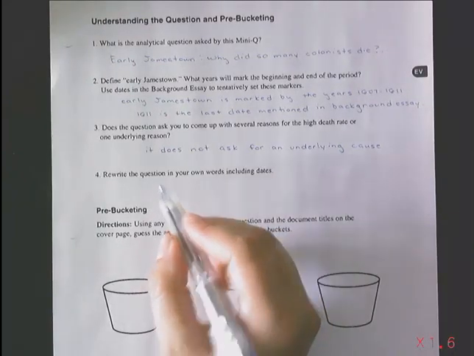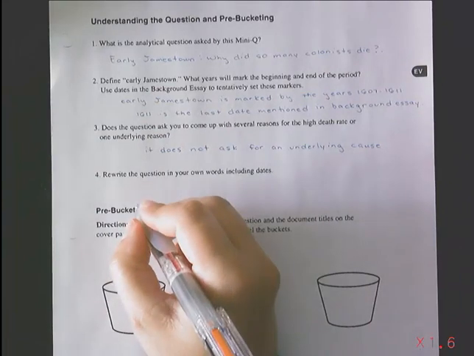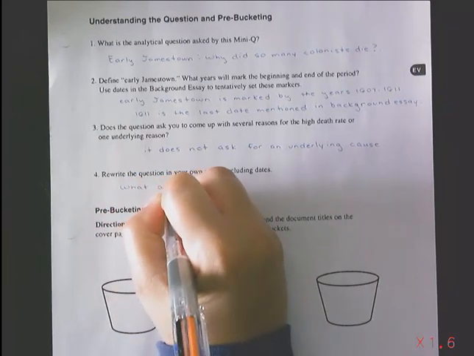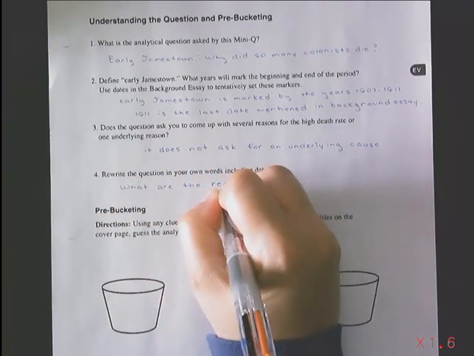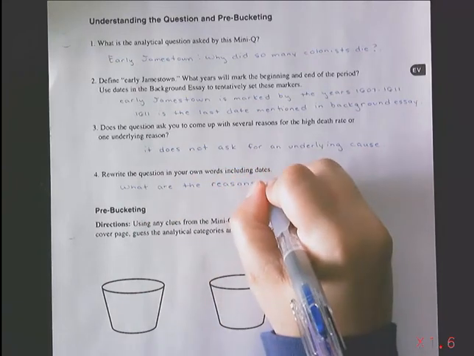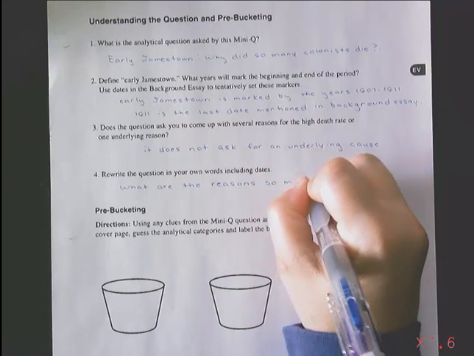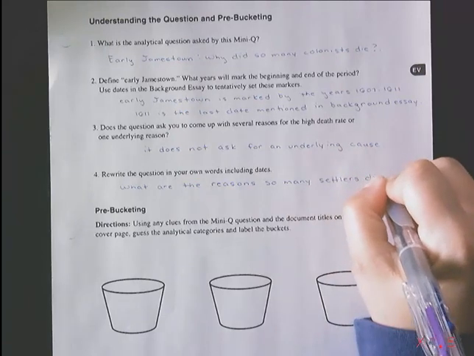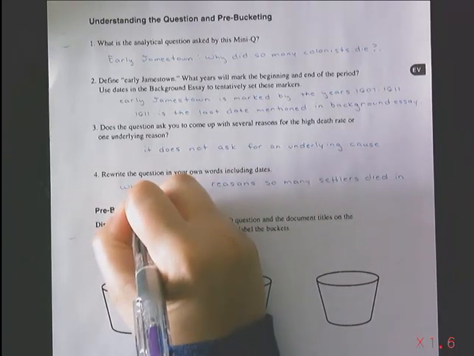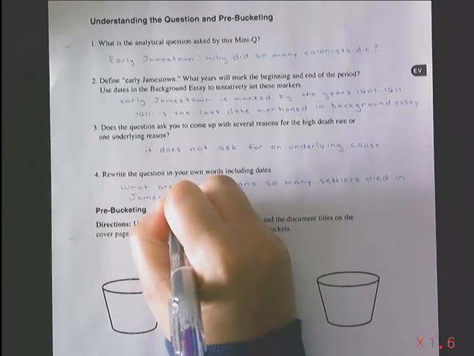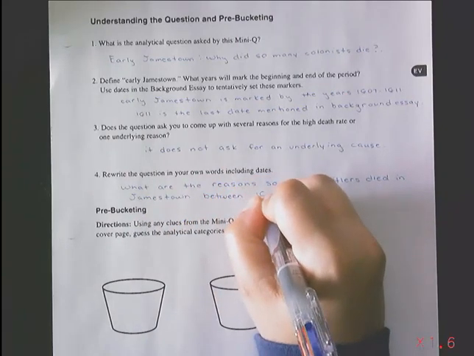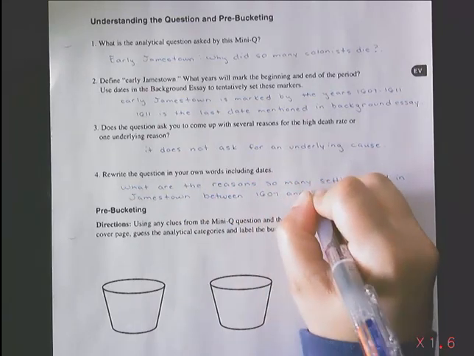So one way, and you can write it down the way I am, or you can choose to use your own words, is what are the reasons so many settlers died in Jamestown between 1607 and 1611.